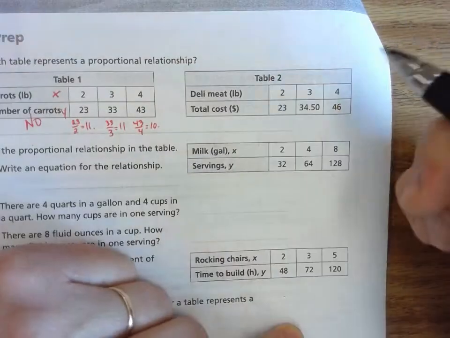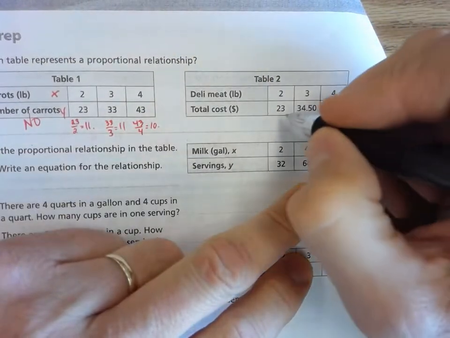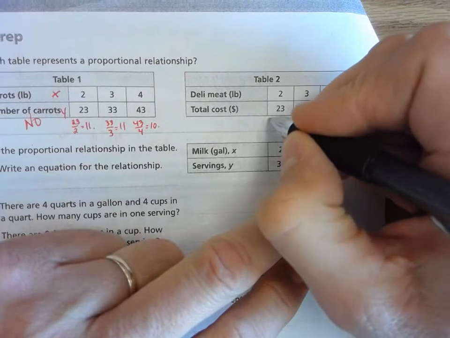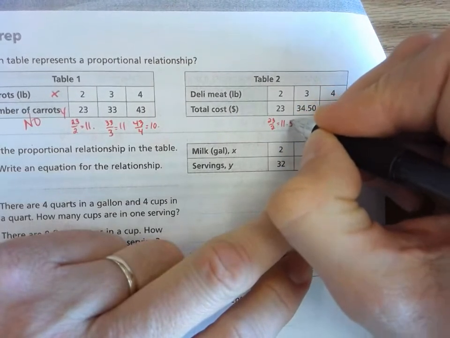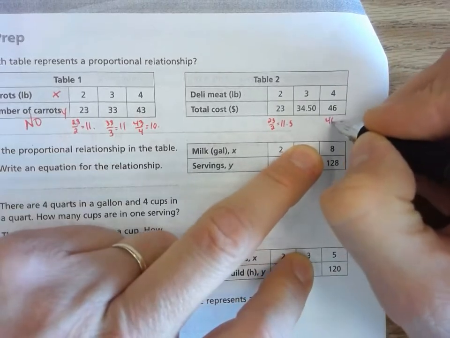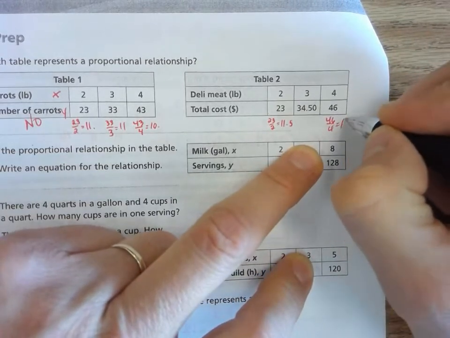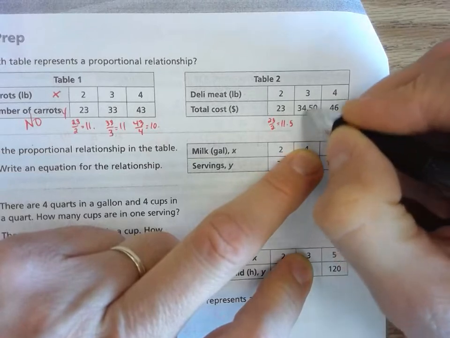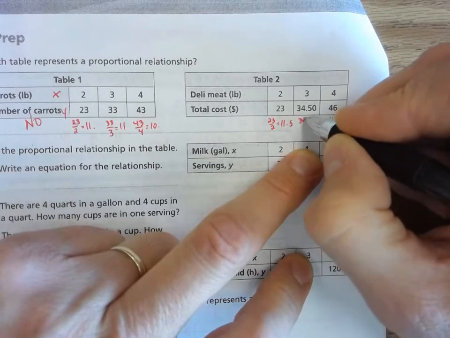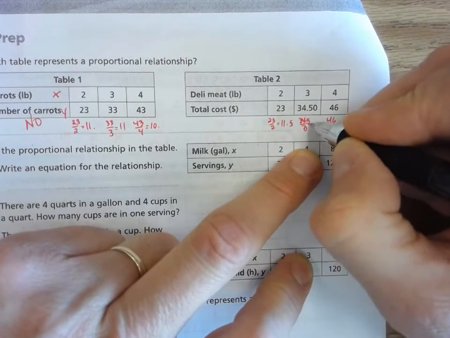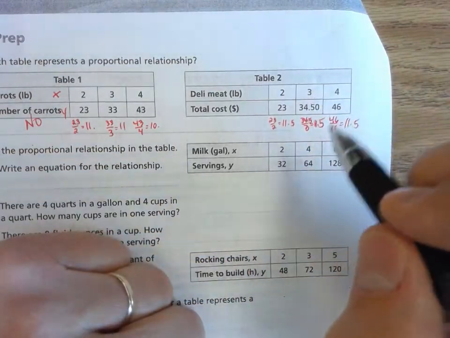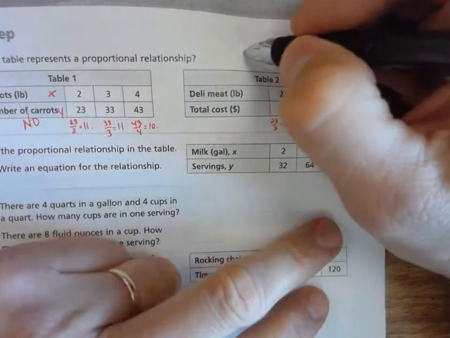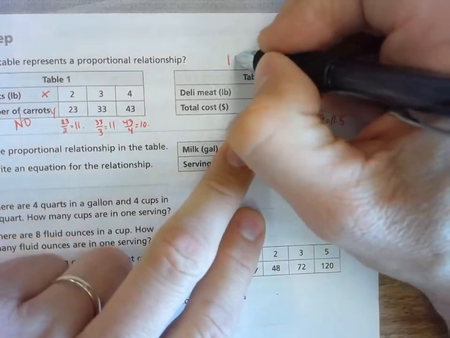All right, in table 2 for deli meat, 23 divided by 2 is 11.5, and 46 divided by 4 is 11.5, and then 34.50 divided by 3 will be 11.5. So basically what that means is 11.50 is the unit rate.